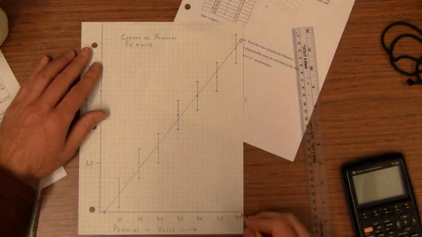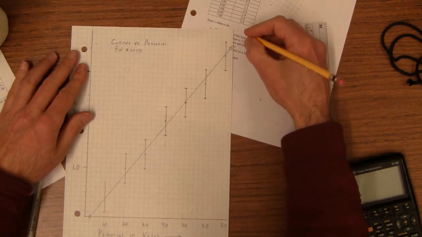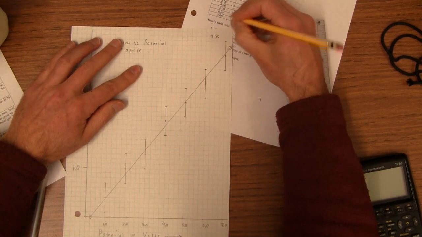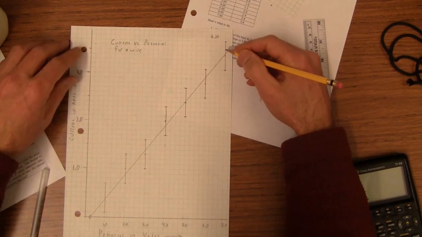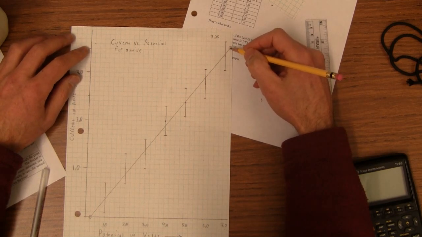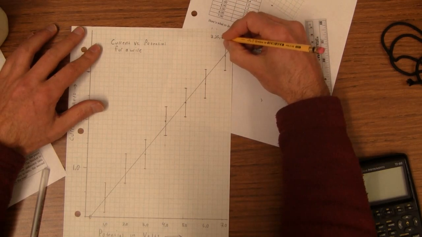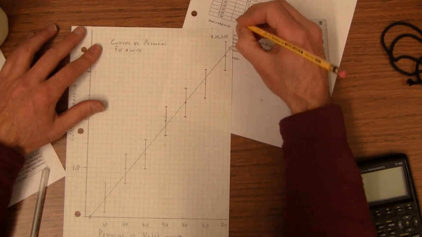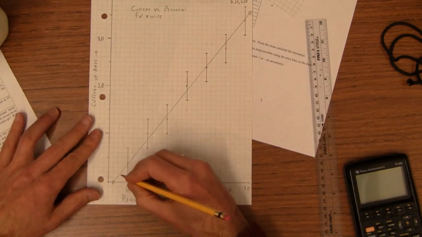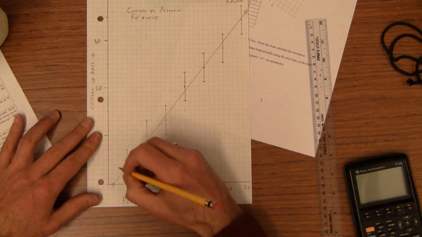So this point here, the plot frame goes down to 7.25. So this point here is 7.25, and then how far up is it? Well, let's see, this line here is 3.5, so that's 3.58. Okay? And then this point down here, well, it looks to be about 0.25.